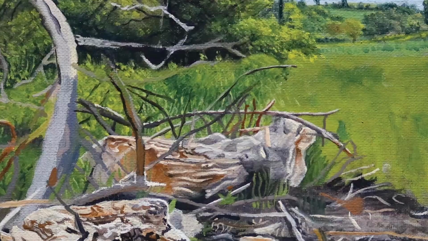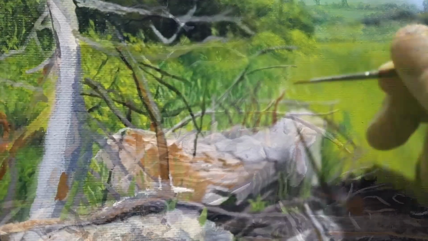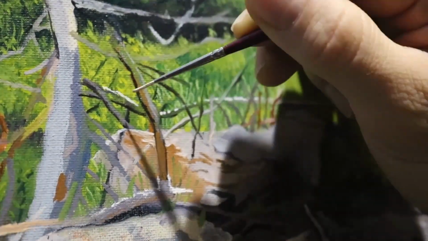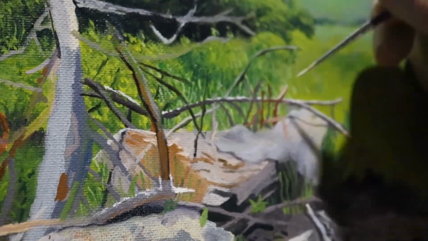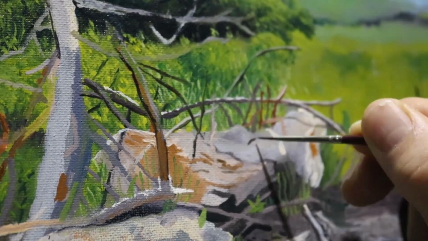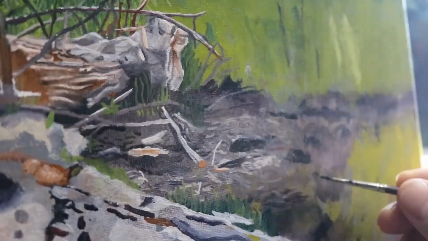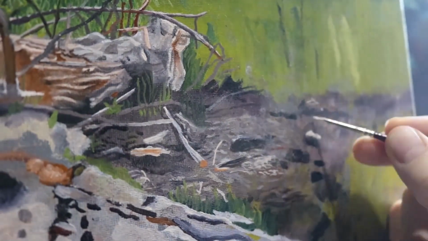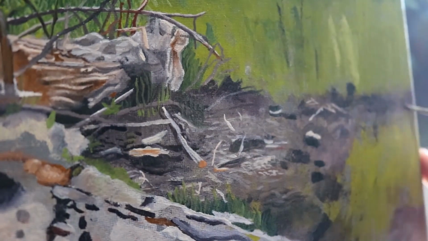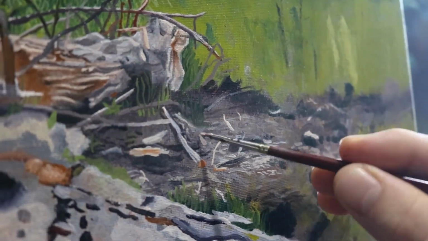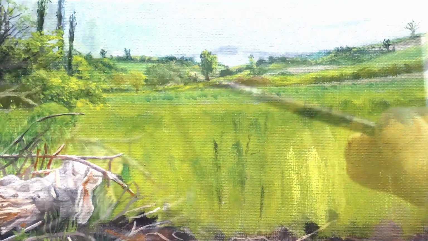Even though the log is the start of the painting, I did spend a lot of time on the negative space and background. As you can see, the twigs and all the dirt that is around. Throughout this video, you'll see I'm constantly building the background, trying to capture as much things as possible.